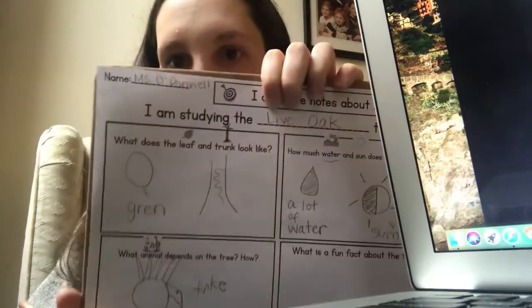Green leaves, okay. And then I remember when I read the story, it said that the trunk is covered in moss. So I'm gonna draw the trunk. And moss is like this green, soft growth on a tree that covers a lot of the trunk. So I might draw that, kind of like that. And I might write the word moss.